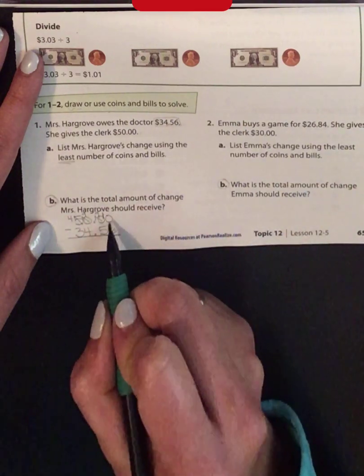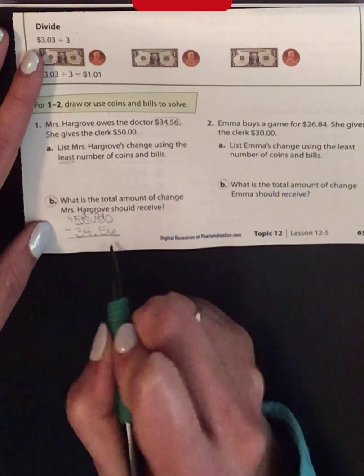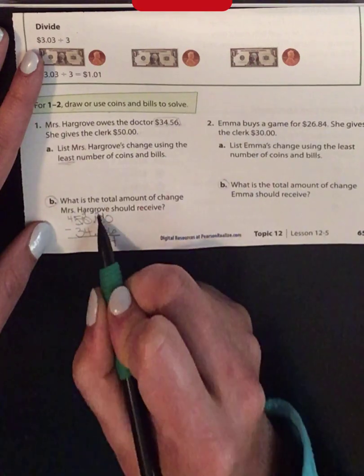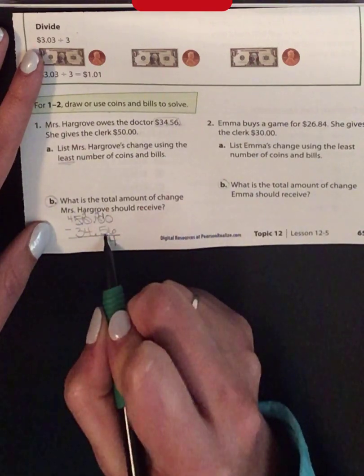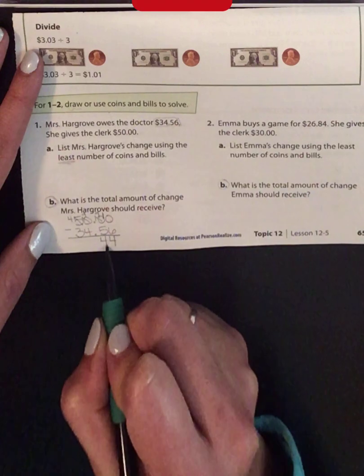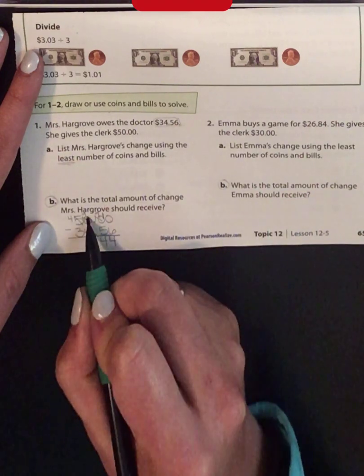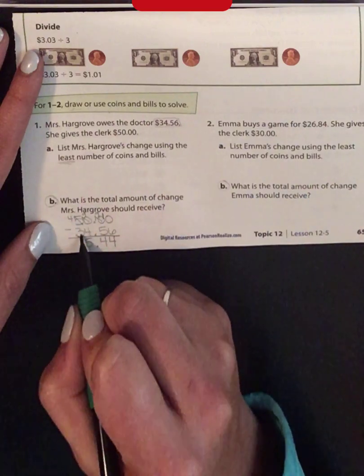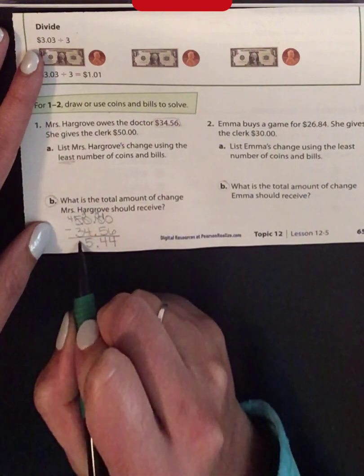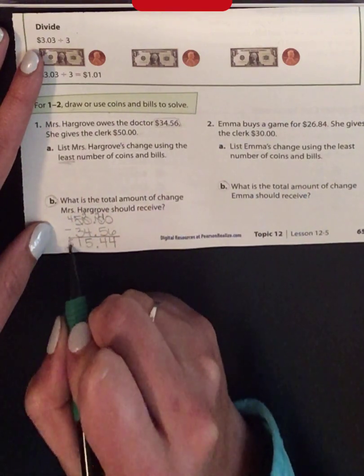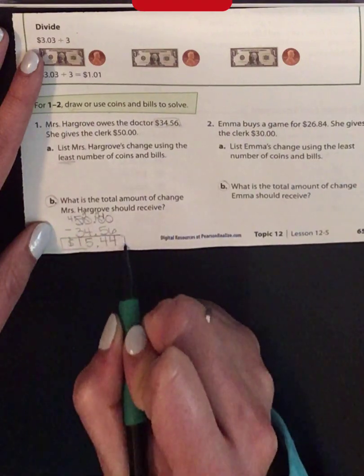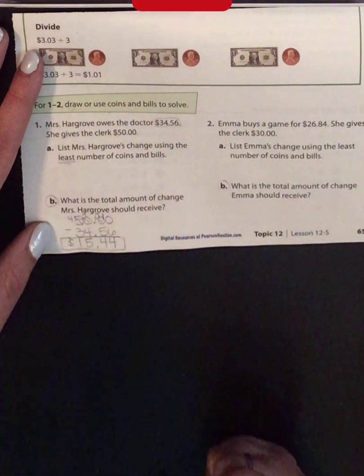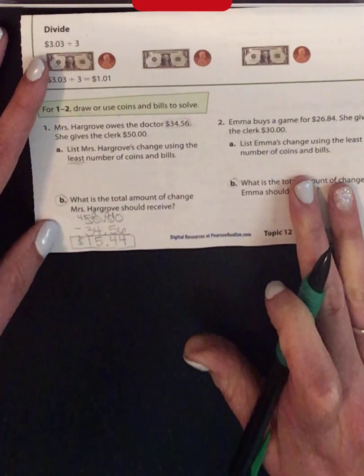We've got 10, 10 take away your 6. 4. 9, take away your 5. 4. 9, take away your 4, gives you 5. And 4, take away 3, gives you a 1. So her change that she should receive, $15.44. So let's think, okay?